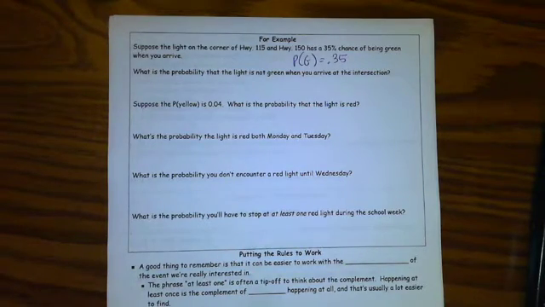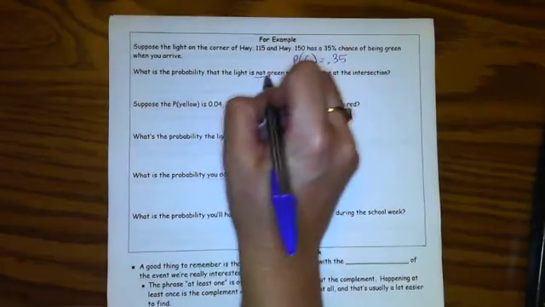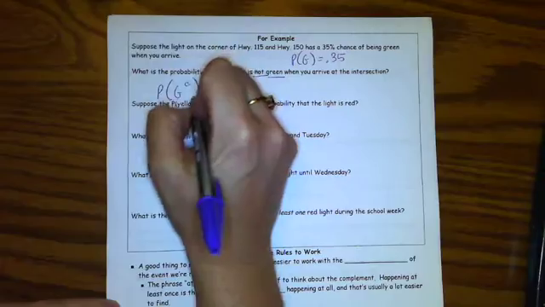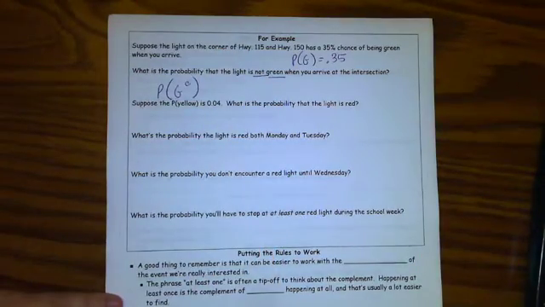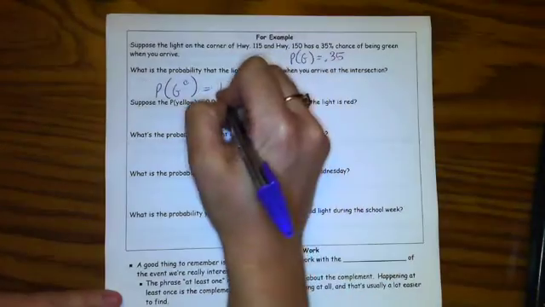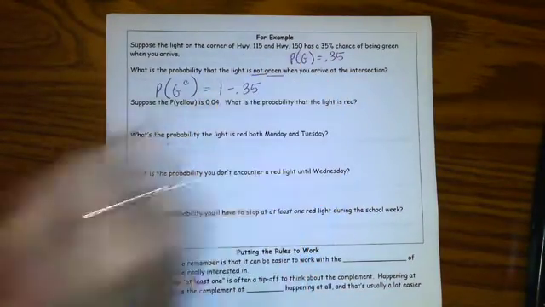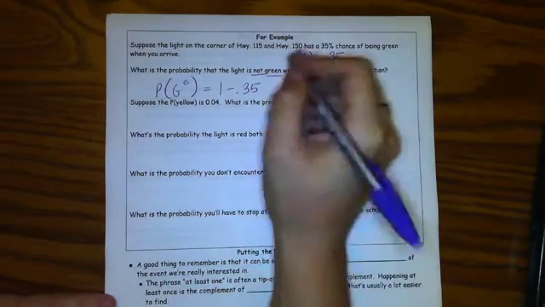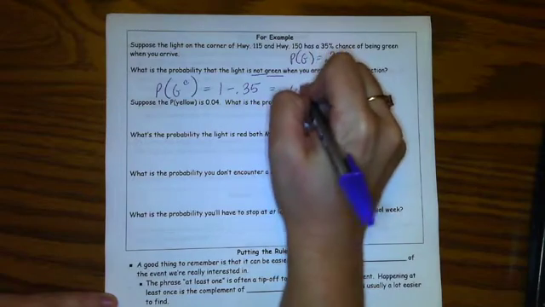So what's the probability that the light is not green? I can write that as green complement. And what we learned, hopefully you remember, is that that's just the complement: 1 minus 0.35, or the two probabilities would add to 100%. And that would be 0.65.